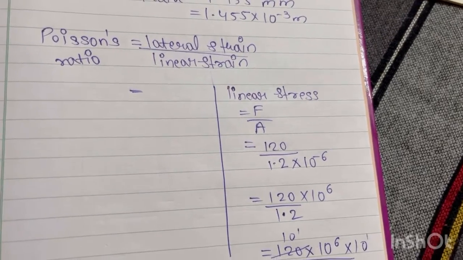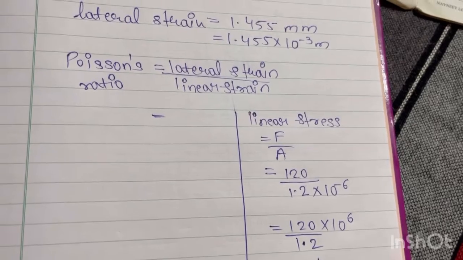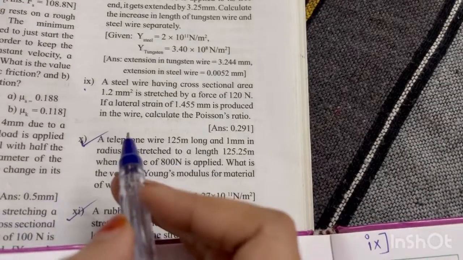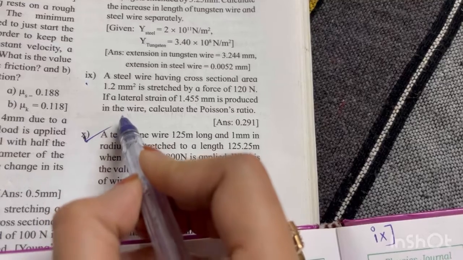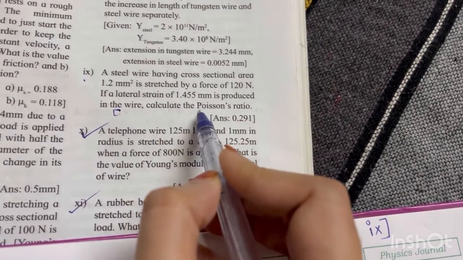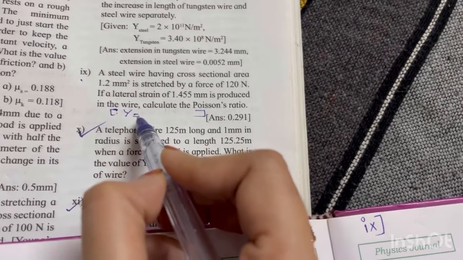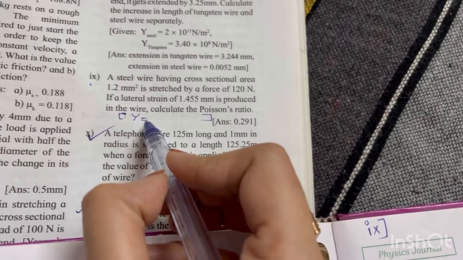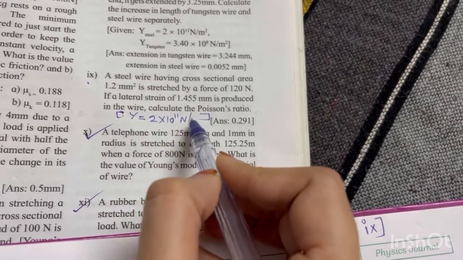Now I have stress. They are asking me to calculate strain. What else is given in the question? Let's see. They have not provided us with any extra information, and one piece of information missing in this question is that they should have provided us with the value of Y, that is Young's modulus, and that value is 2 into 10 raised to 11 Newton per meter square.